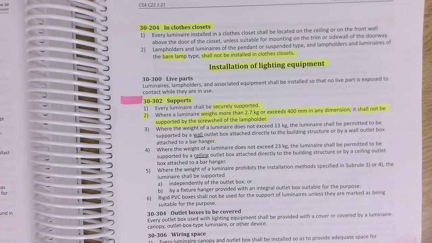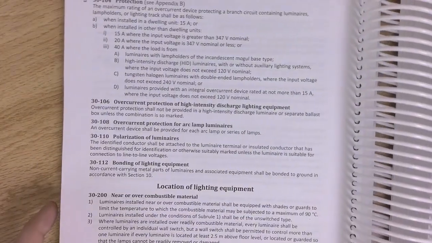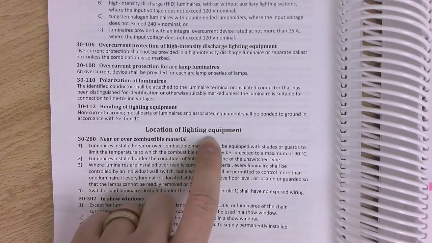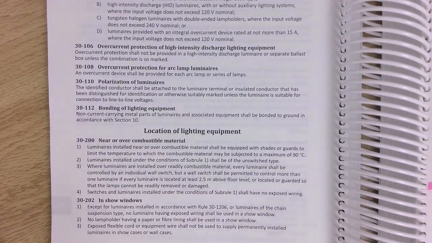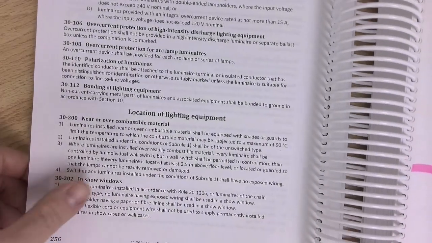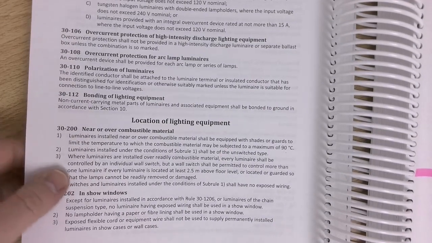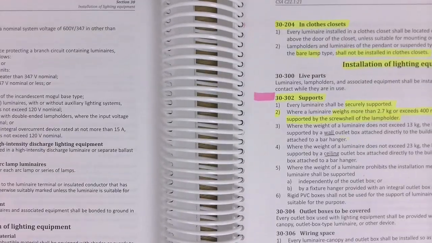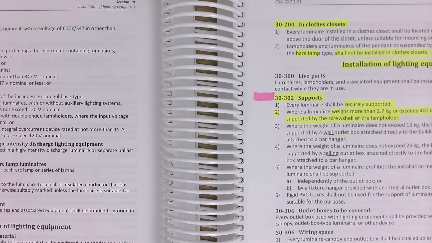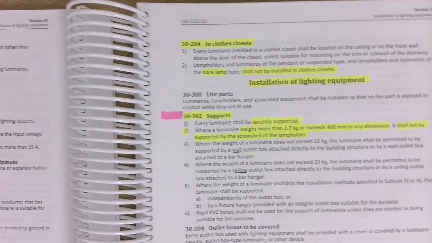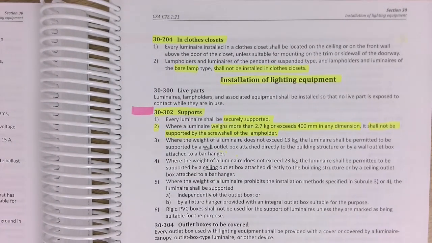Now you may be wondering why location of lighting equipment doesn't have a bunch of rules for how many lights in a house and all those kinds of measurements and things like we did for receptacles in a dwelling. In Appendix G, I will show you exactly where we can locate the information about the amount of lights given a meters squared measurement of a house.